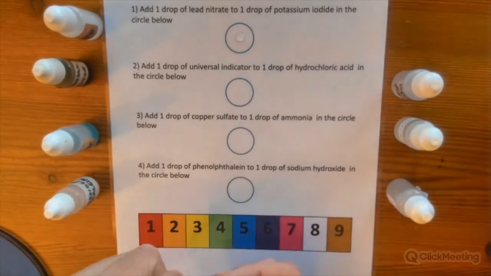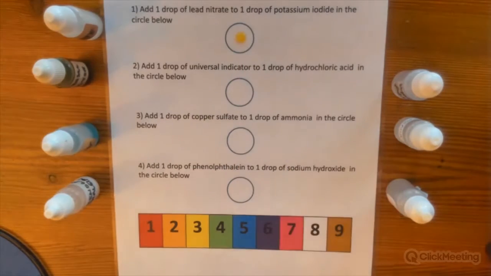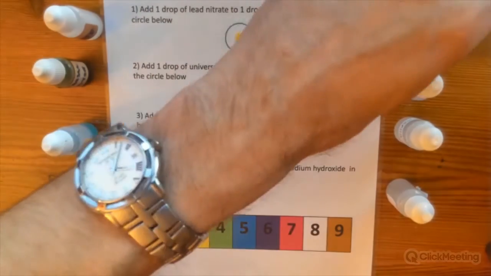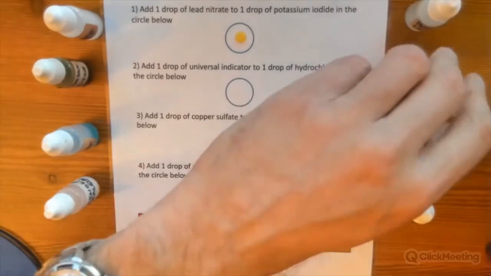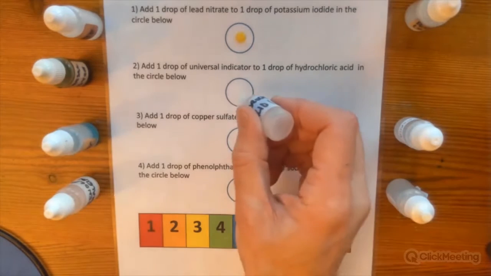So the first reaction you're looking at here is a precipitation reaction. And you can see if I add the lead nitrate to the potassium iodide, we're getting a yellow precipitate. And this introduces chemistry to the students that we're forming a new substance, a new solid is being made.